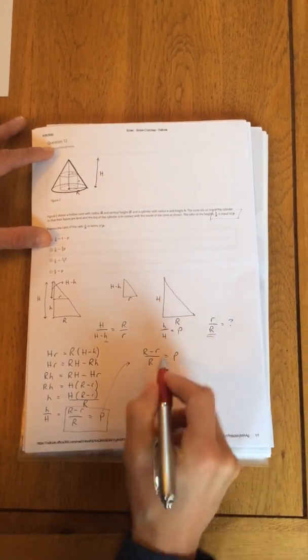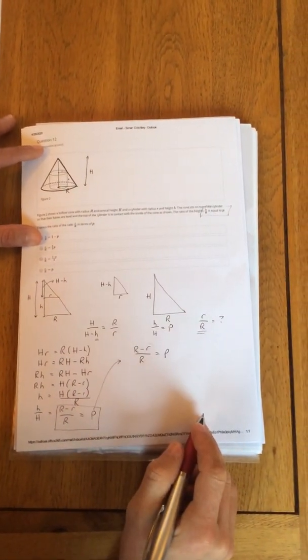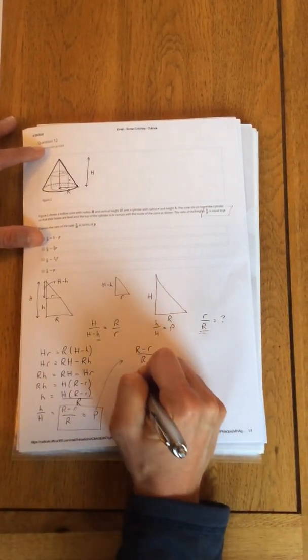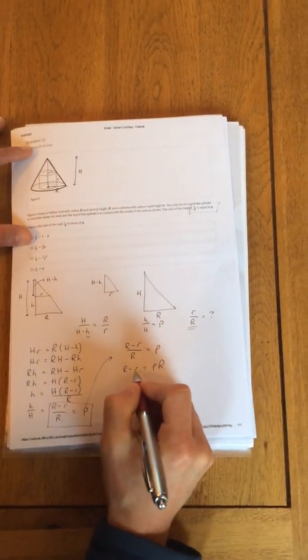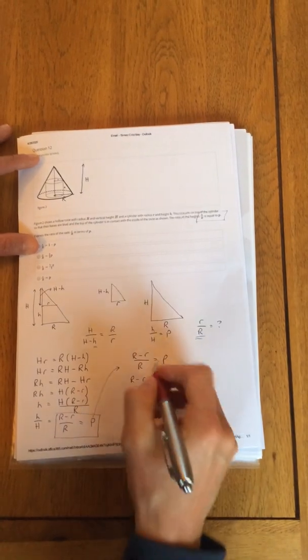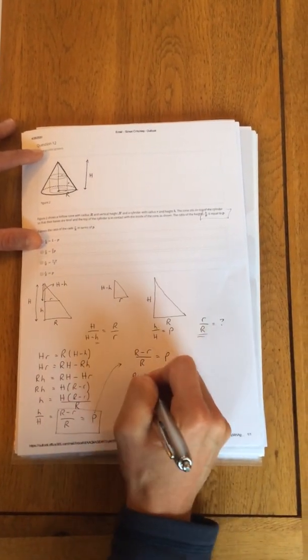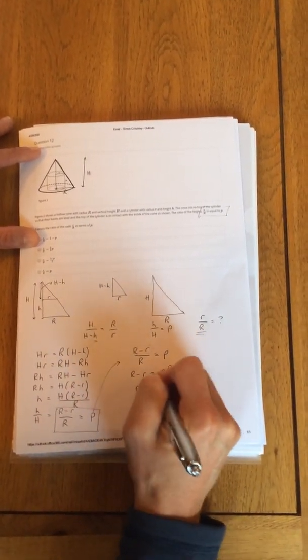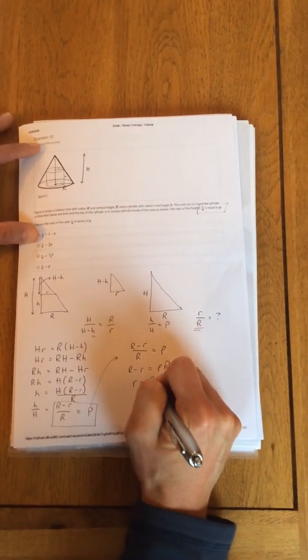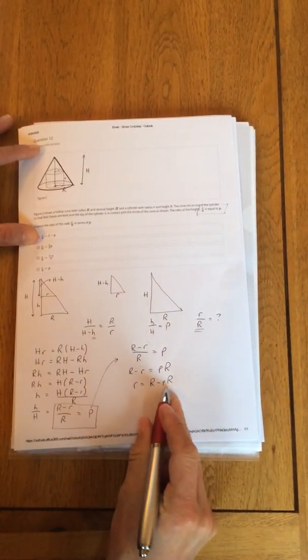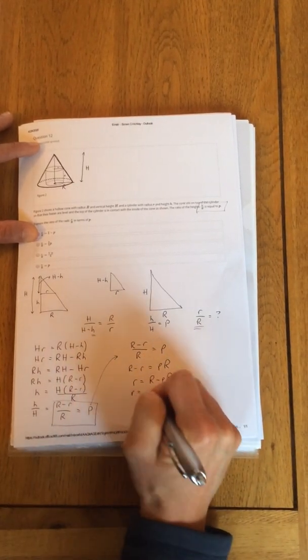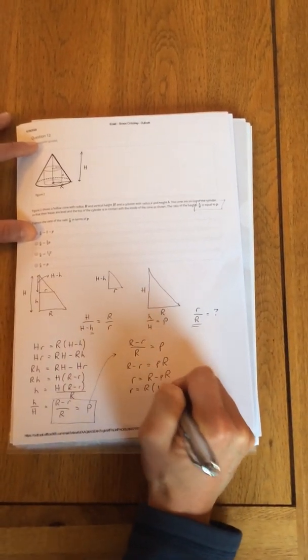What I'd really like to do is make little r the subject of this formula now. I'm going to multiply up by capital R. I'm going to add that on and subtract that. So I think I've got little r is equal to capital R minus p capital R. I'm going to factorise the capital R. I've got 1 minus p.